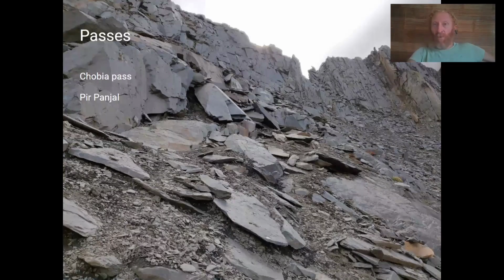In case of exposed passes without snow cover, here the Chobia Pass across the Pir Panjal between Lahaul and Chamba, you typically come across loose scree, rocks again, and especially towards the end of the pass, things tend to get quite steep and sometimes risky, sometimes a bit technical to get up there. So again, having the same landscape covered with soft snow sometimes makes it easier.